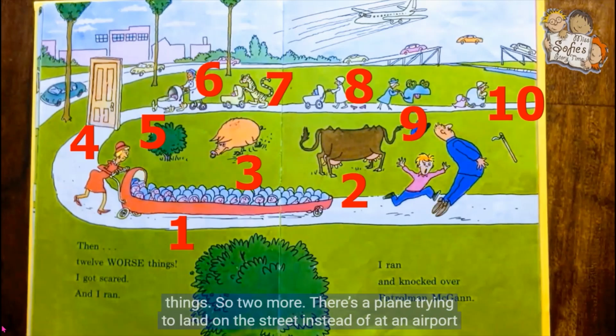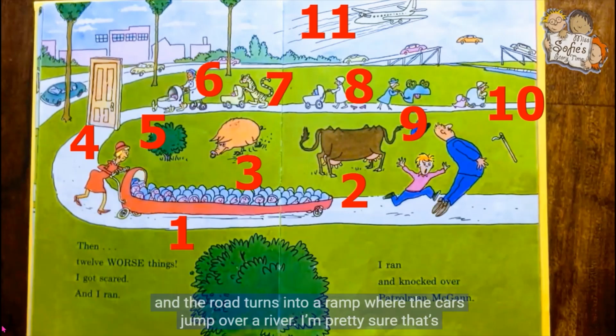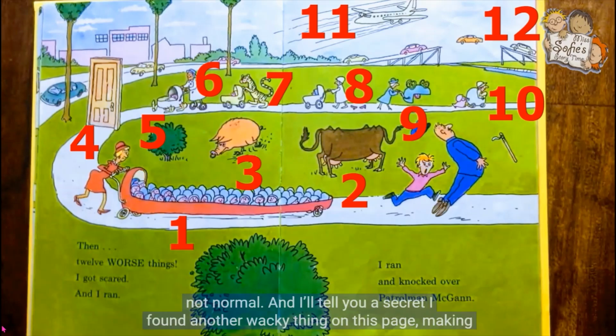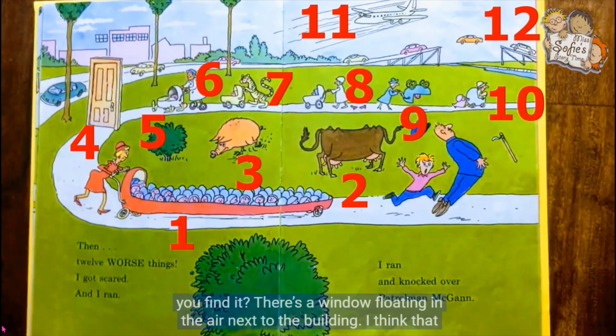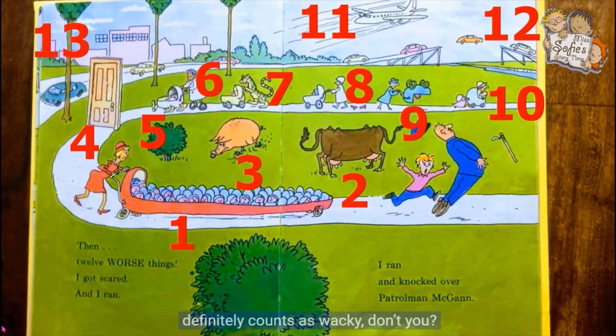So 2 more. There's a plane trying to land on the street instead of at an airport. And the road turns into a ramp where the cars jump over a river. I'm pretty sure that's not normal. And I'll tell you a secret. I found another wacky thing on this page, making it 13 wacky things. Can you find it? I'll give you a hint. It's on the left page. Did you find it? There's a window floating in the air next to the building. I think that definitely counts as wacky, don't you?